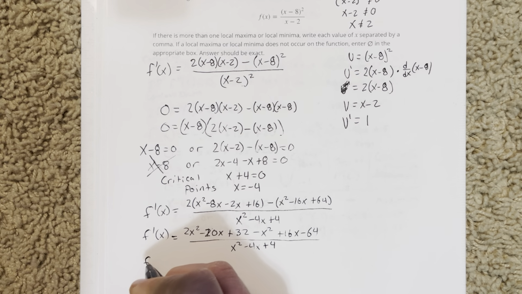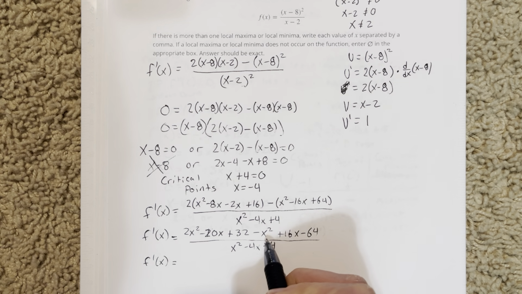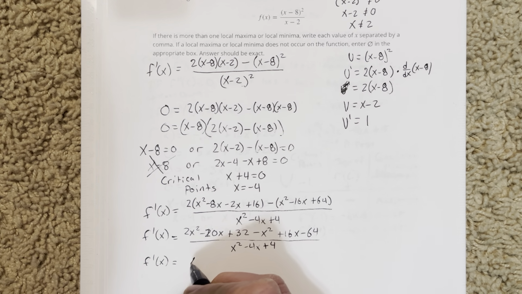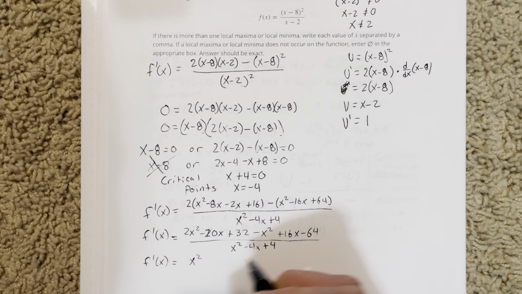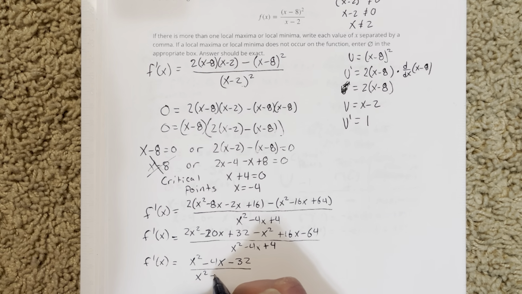So then I get f prime of x is equal to, if I cancel the 2x squared and the negative x squared, that'd be just x squared minus 4x, negative 20 and 16, and then 32 minus 64 would be negative 32, all over x squared minus 4x plus 4. Now I'm going to have to do the quotient rule again.